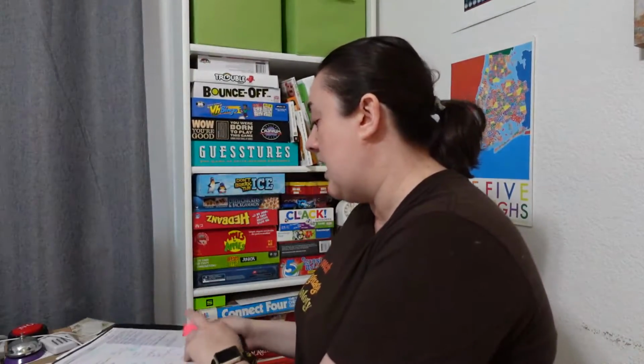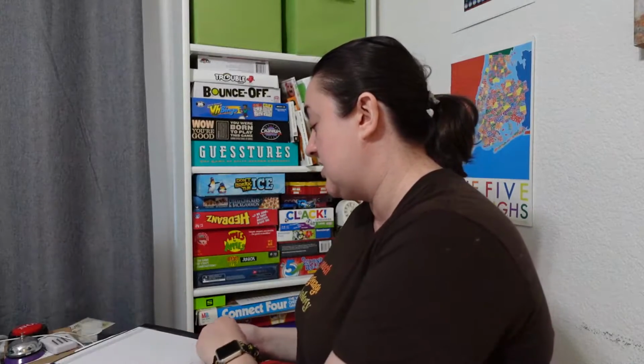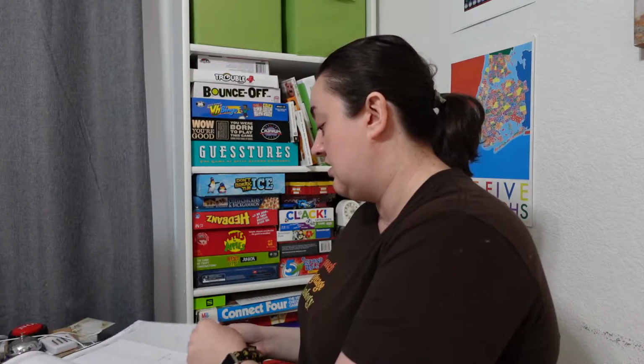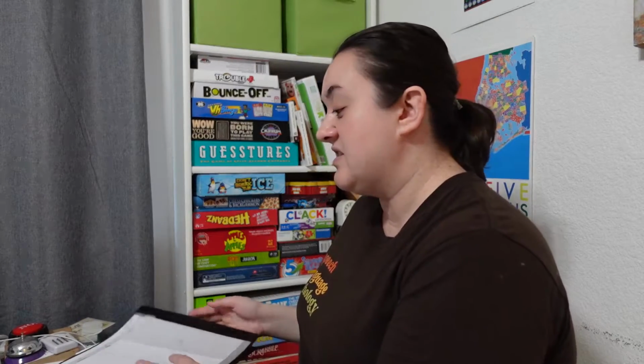So here's my little setup. You can see my computer here. And then I use a paper planner / schedule. So let me show you just a blank. Here we go. So this is what the pages in this particular planner look like. They're set up by day. Let's see how close I can get.